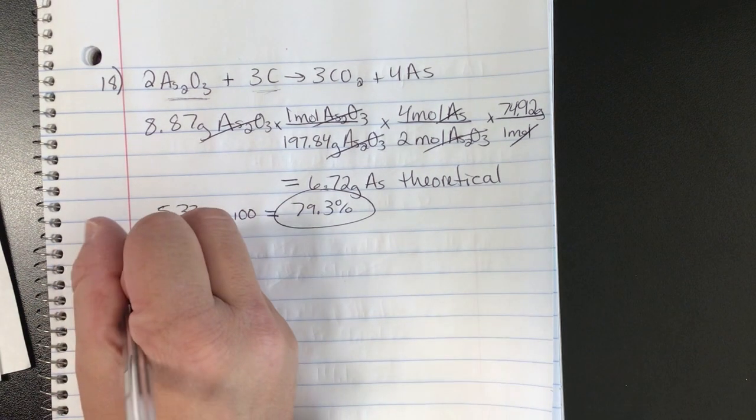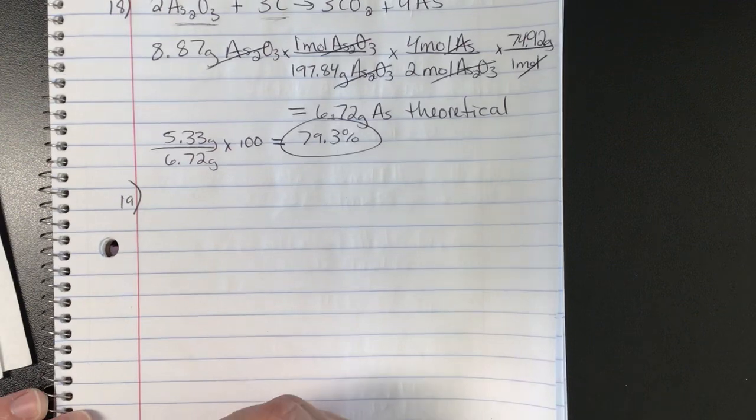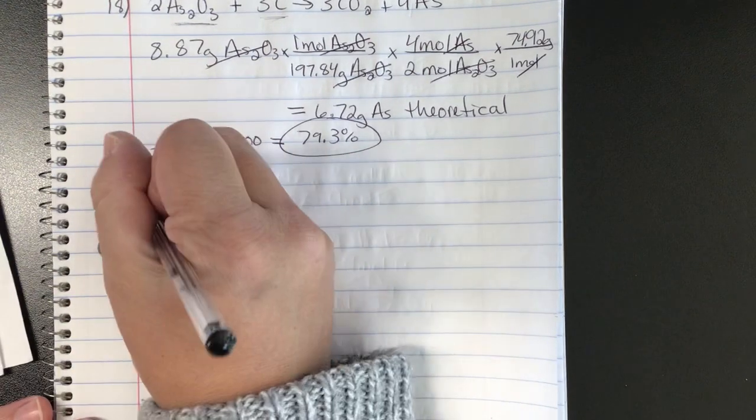Okay, 19. So we have a balanced equation.